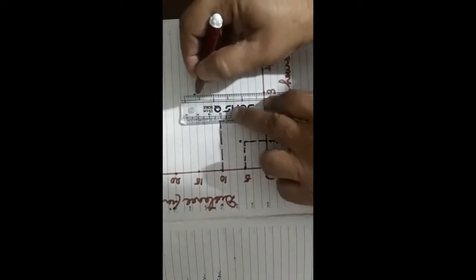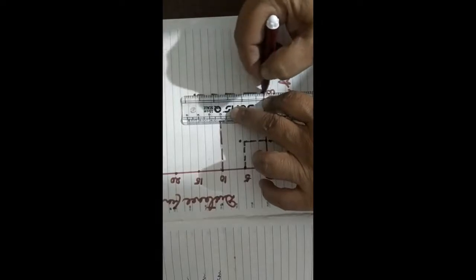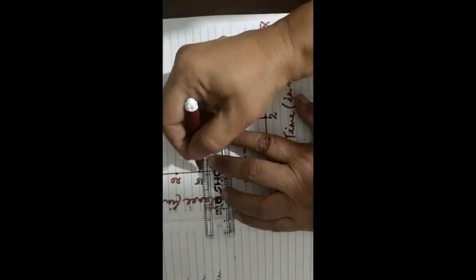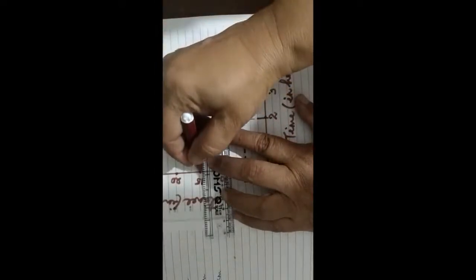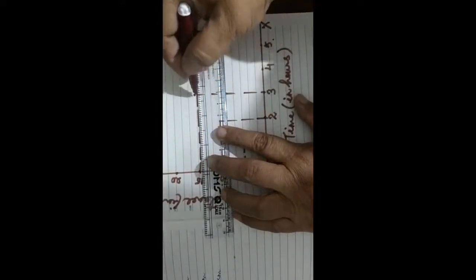So again draw the line which is parallel to the y-axis and join it with the line for 15 kilometers, parallel to the x-axis.